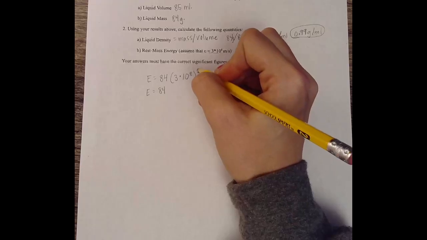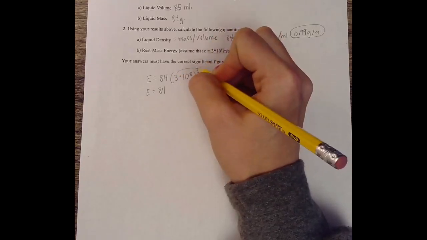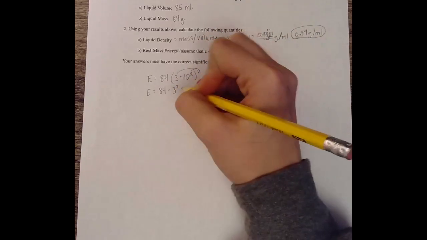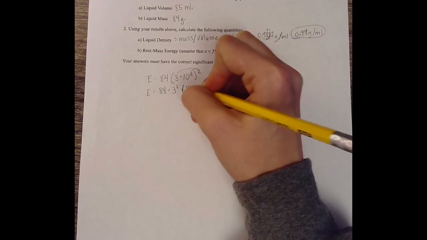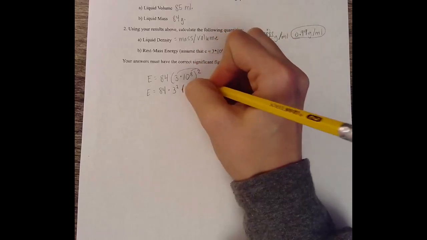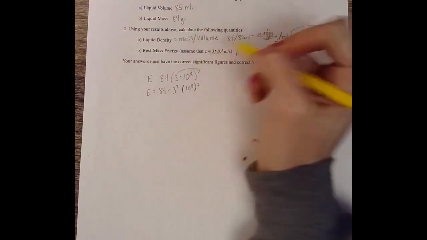Okay, and I'm going to now distribute. I can't do all of this inside of here, so I'm going to distribute out my 2. So it's going to become 3 squared times, I'm going to keep that in parentheses, 10 to the 8th squared. Okay, because I have to do it to both, basically.